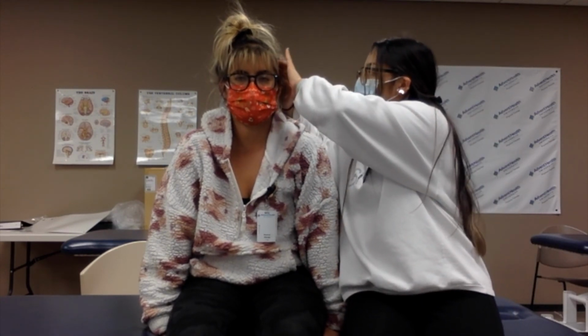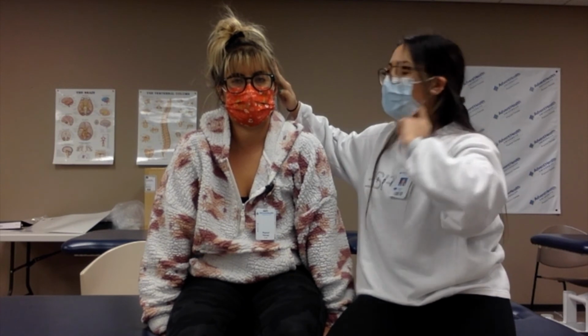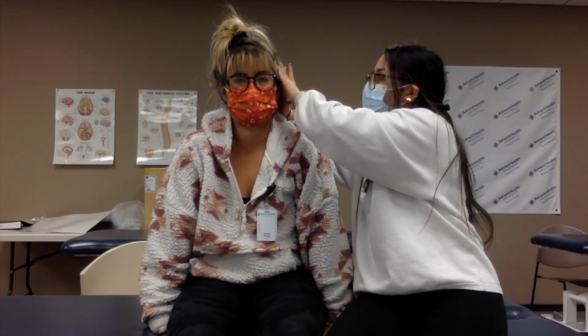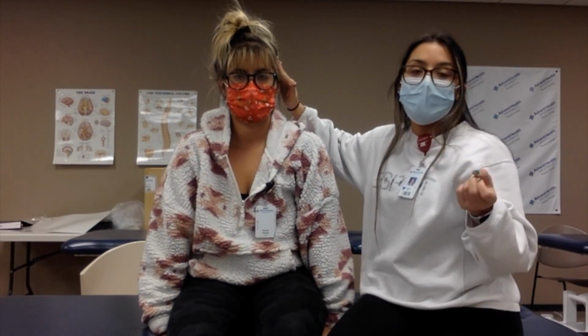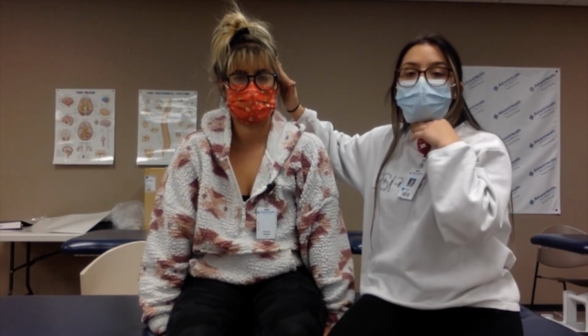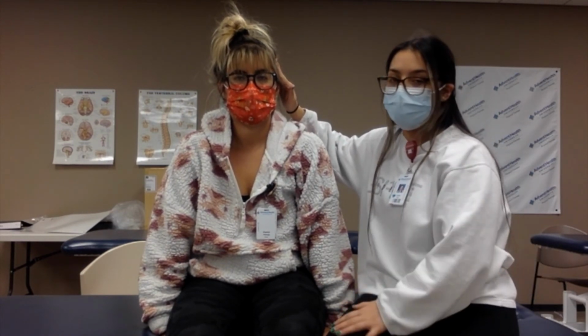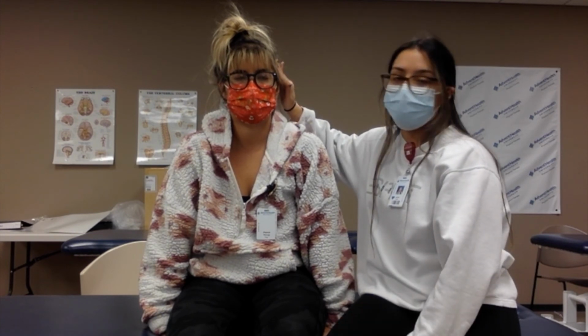The muscle's actions are elevation, so mouth closing, and also some protrusion because of the posterior fibers when there is a bilateral contraction, and there is also slight ipsilateral excursion when there is a unilateral contraction. You can have the patient open their mouth to palpate the insertion of the temporalis on the coronoid, and then have them clench their teeth and also palpate the muscle in the temporal fossa as well.